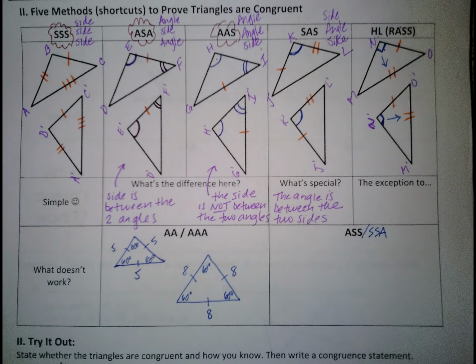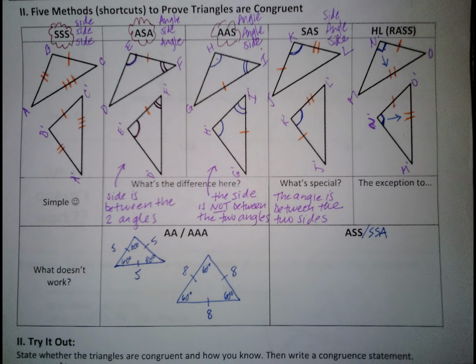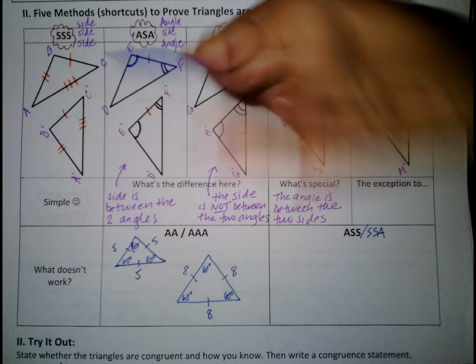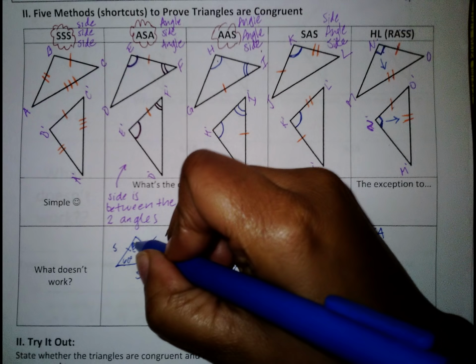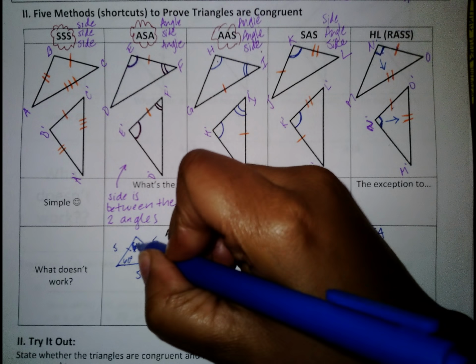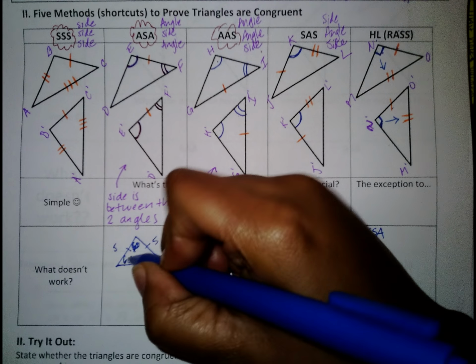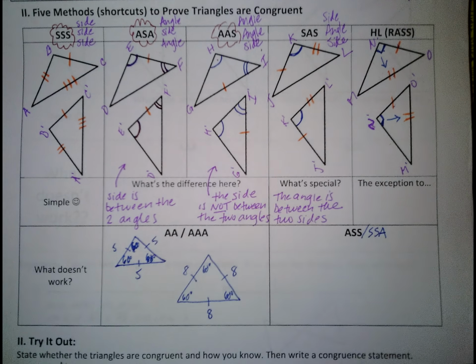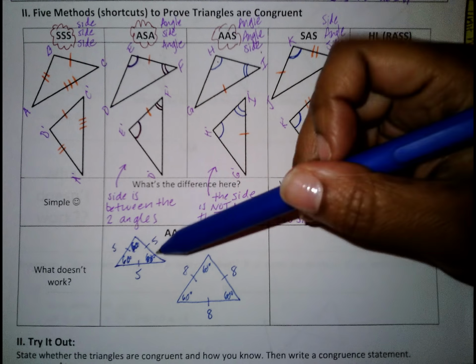So if all angles are congruent, does that necessarily prove that the triangles themselves are congruent? Okay, so let's look at the example that we're given. We have two equilateral triangles. In any and every single equilateral triangle, all three angles are 60 degrees in angle measure.